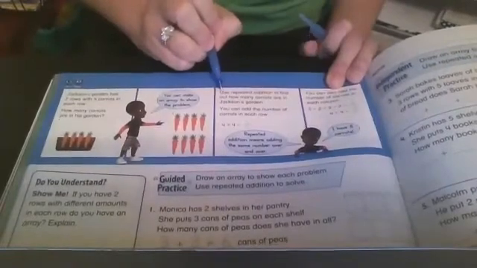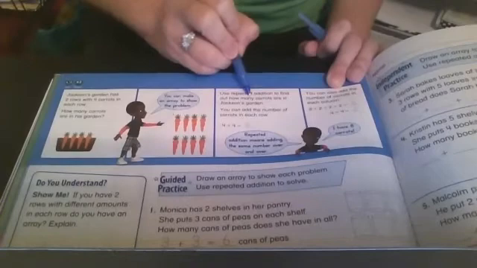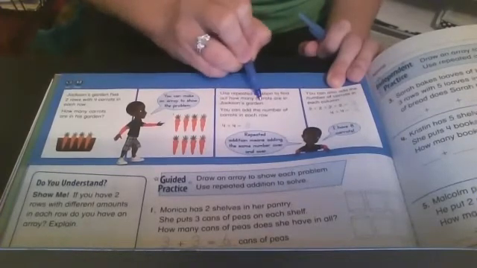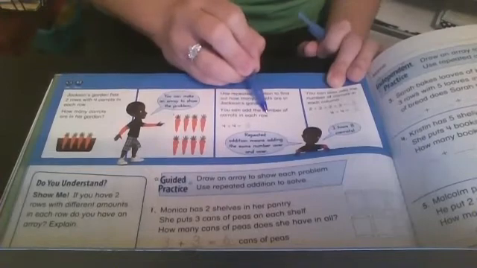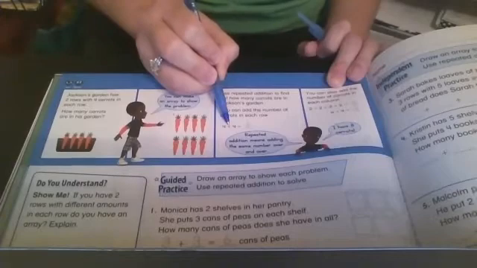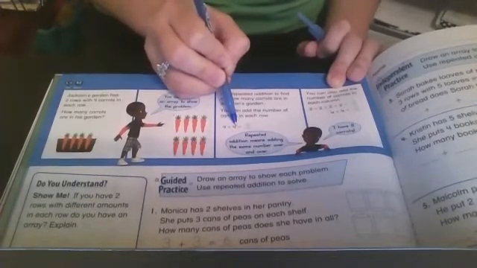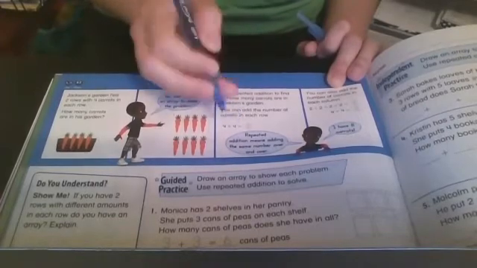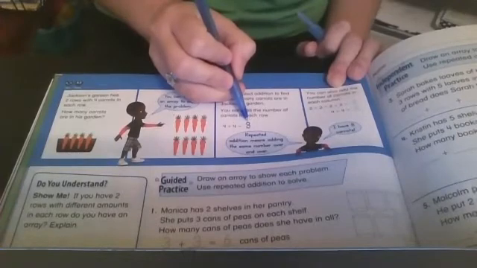The next box says, use repeated addition to find out how many carrots are in Jackson's garden. You can add the number of carrots in each row. Okay, so we have 4 in the first row, so they wrote 4, plus 4 in the second row. And guys, this is a double we know, right? 4 plus 4 equals a sum of 8. Okay?